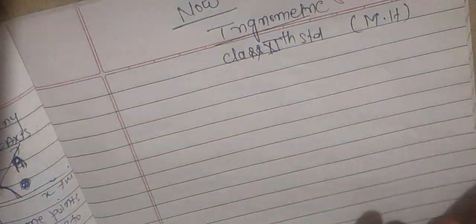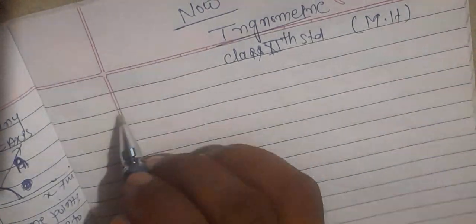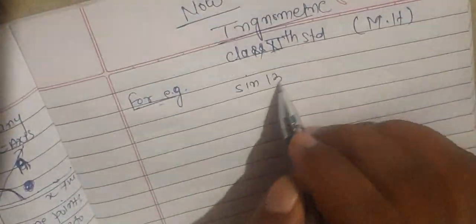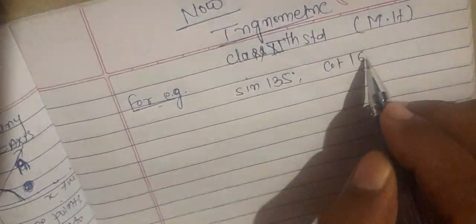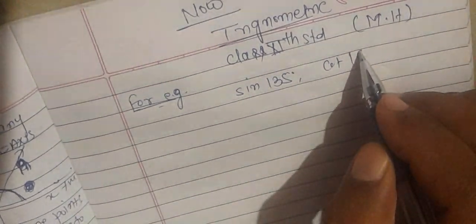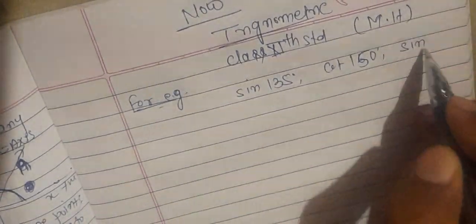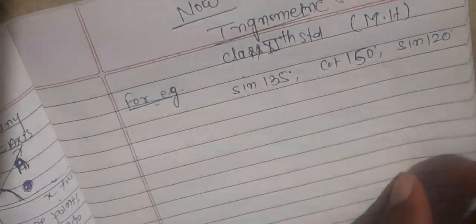In this lesson we learn how to find the value of trigonometric ratios of angles more than 90 degrees. For example, sine 135 degree, cot 150 degree, sine 120 degree, etc. So how to find it?